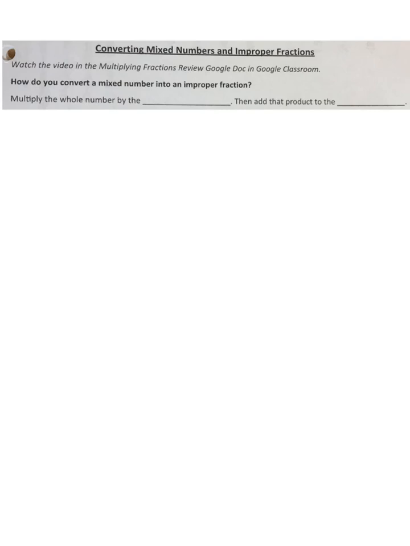Today we are going to review how to convert a mixed number into an improper fraction. The first thing we need to do is multiply the whole number by the denominator. Then the second step is to add that product to the numerator.